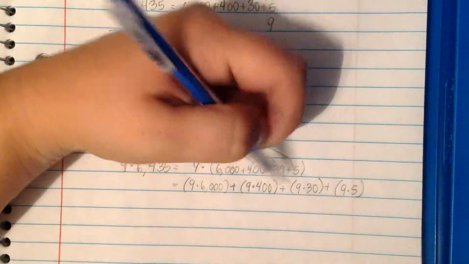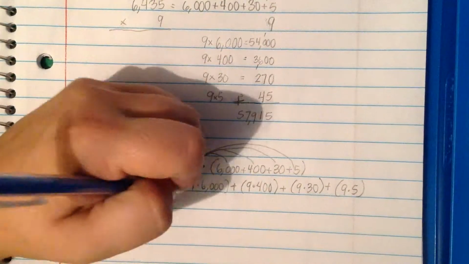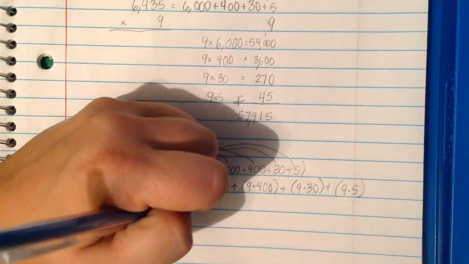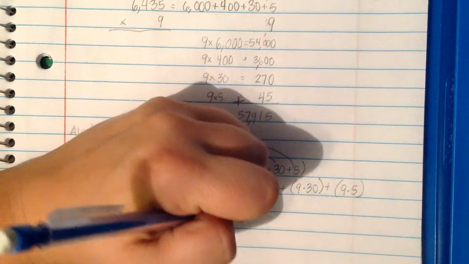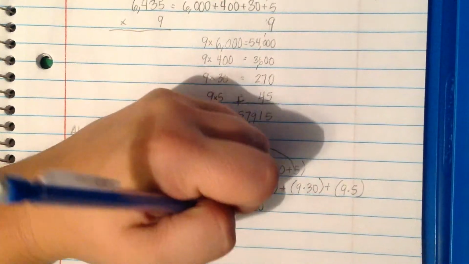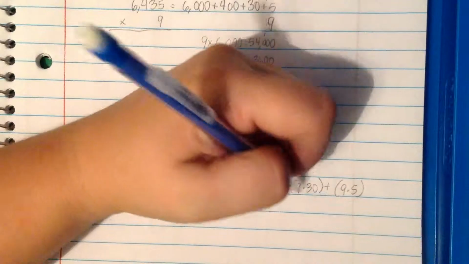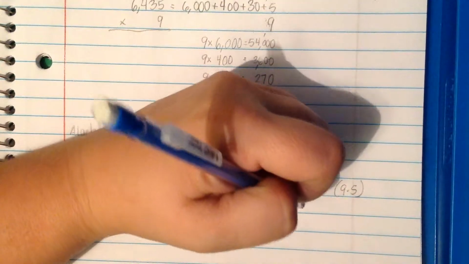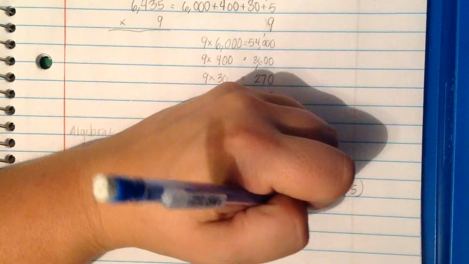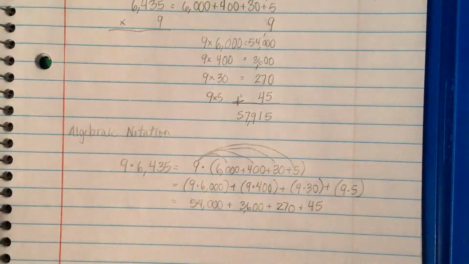My next step is to find my answer for each one of them. I know 9 times 6 is 54. I have 3 zeros. Plus 9 times 4 is 36. 2 zeros. Plus 9 times 3 is 27. Add my 0. Plus, and 9 times 5 is 45.